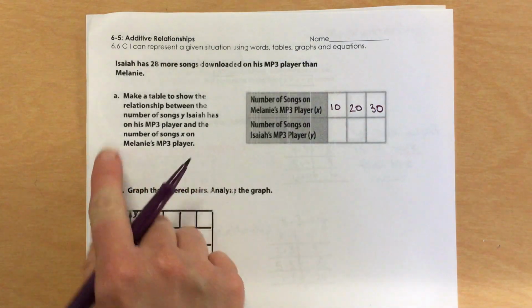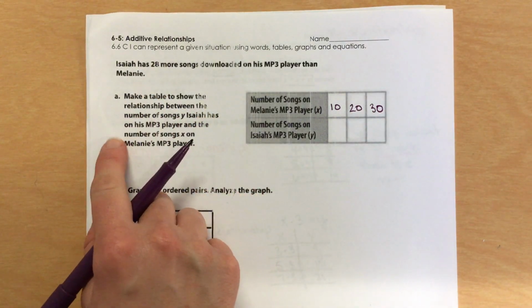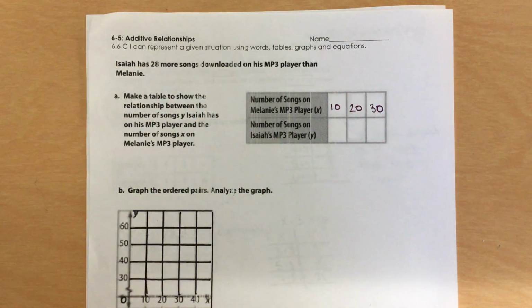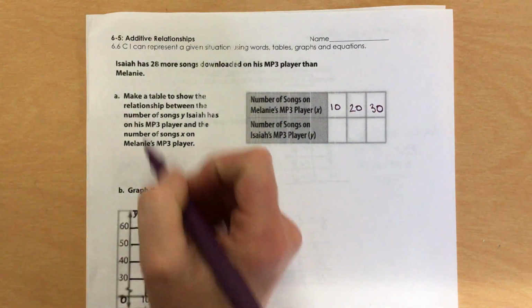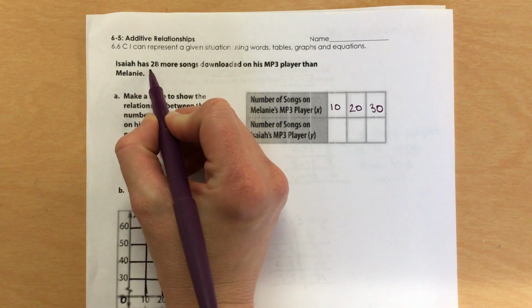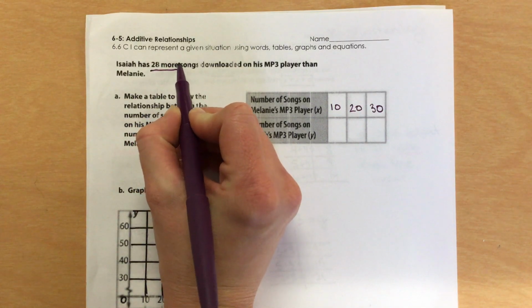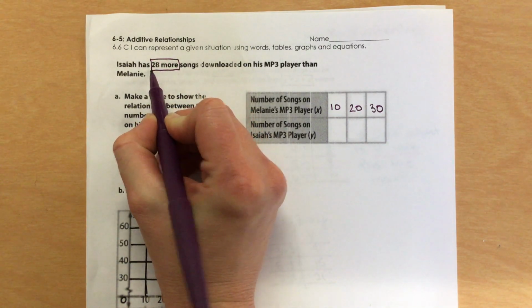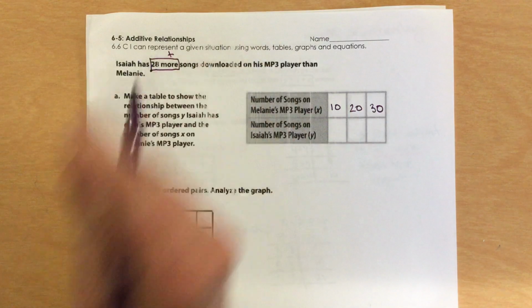Okay, and what did they tell us? They want us to show the relationship where Isaiah has 28 more. Okay, we know more is telling us addition.